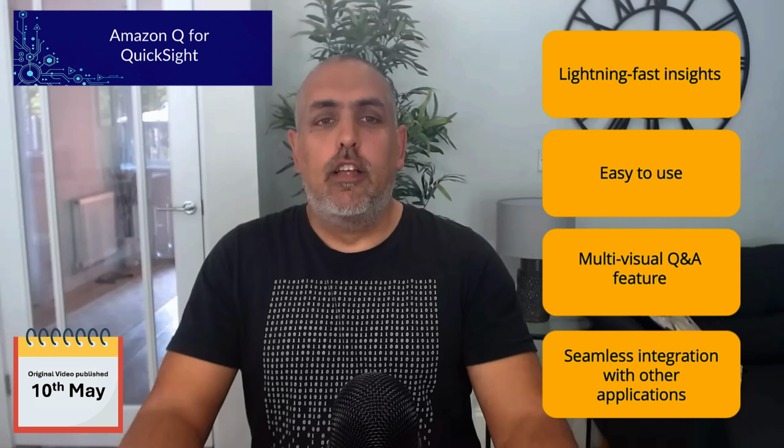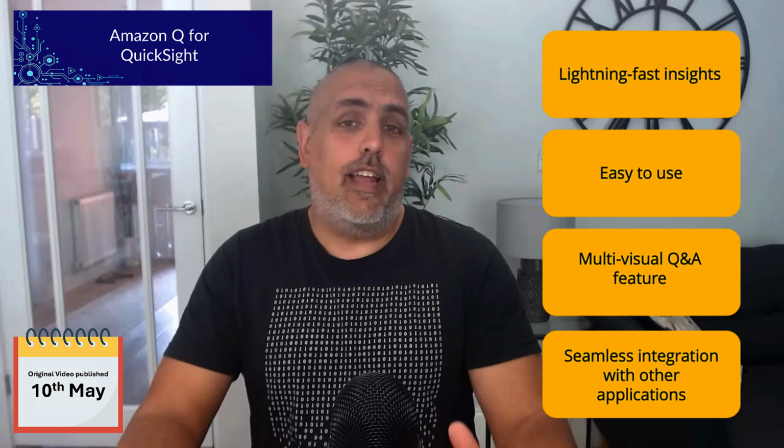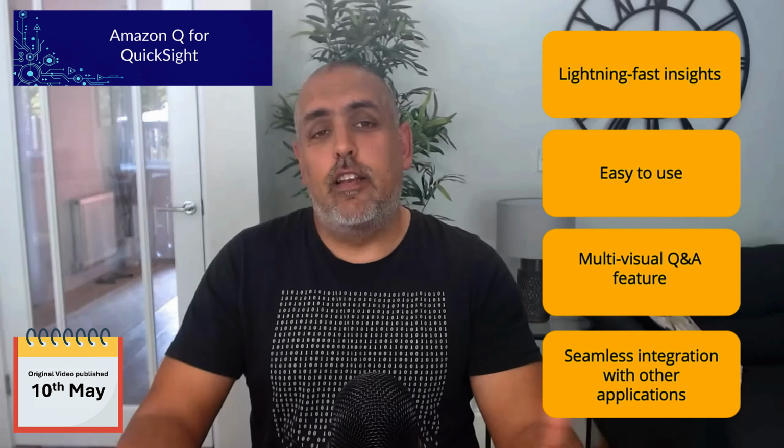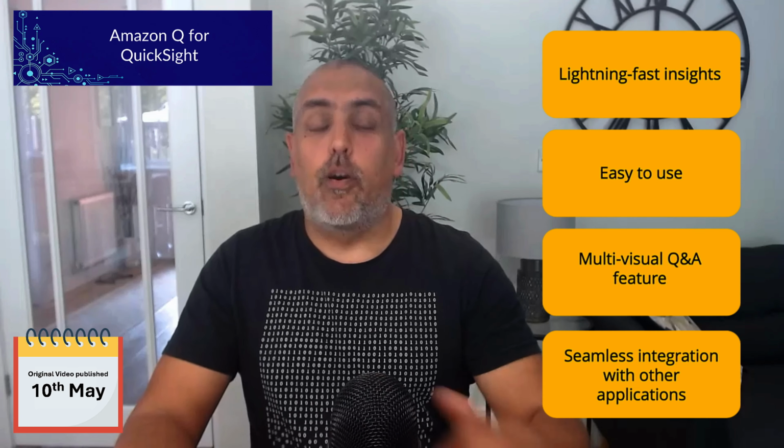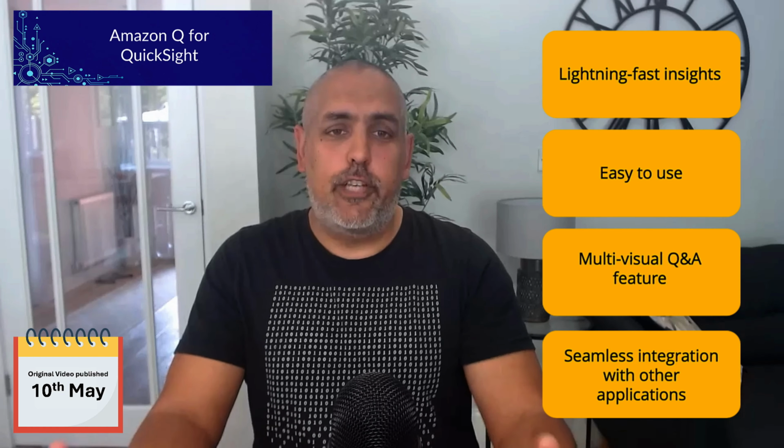Okay, get ready to level up your data game with Amazon Q in QuickSight. It's time for a BI revolution. You can start saying your goodbyes to endless spreadsheets and say hello to lightning fast insights that have you making decisions at speed. It's what every business is looking to achieve.